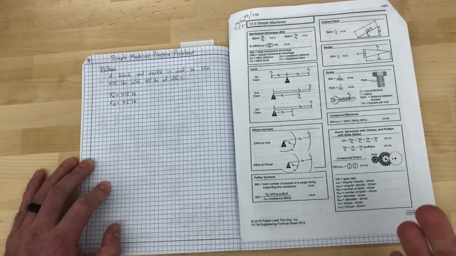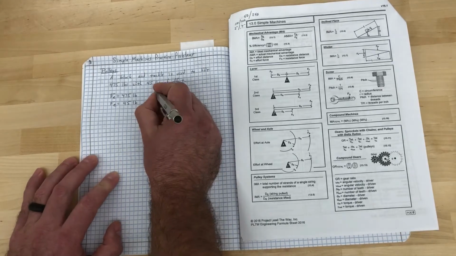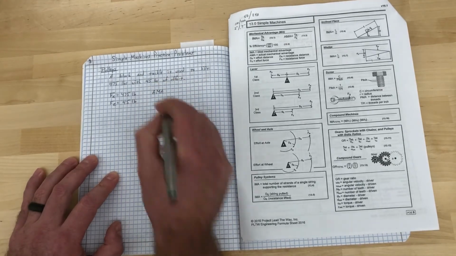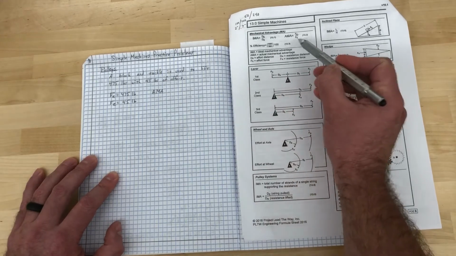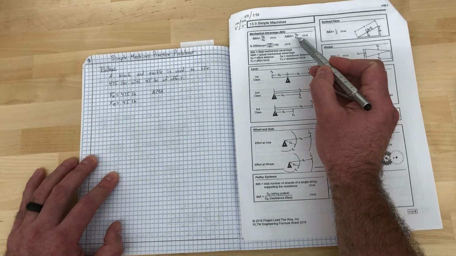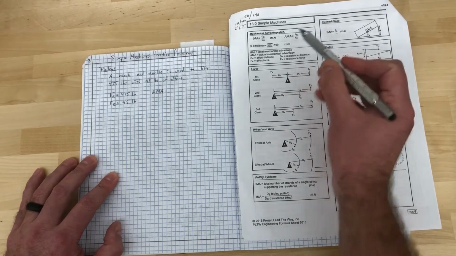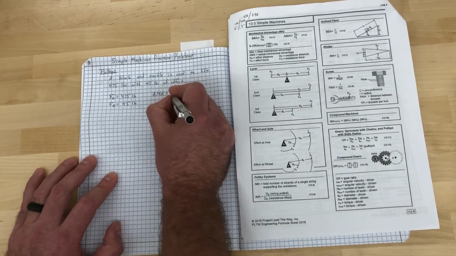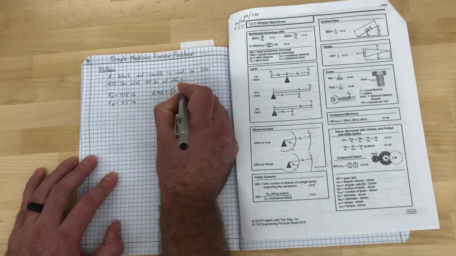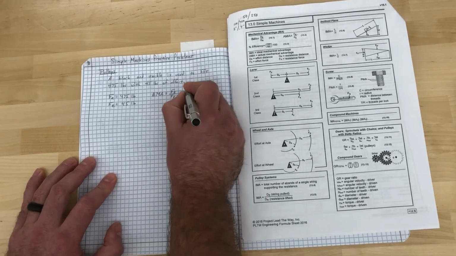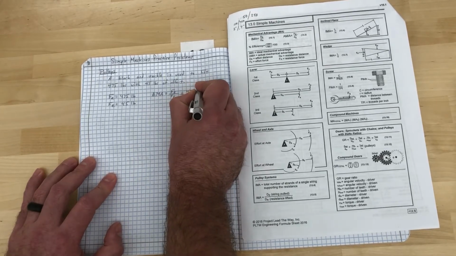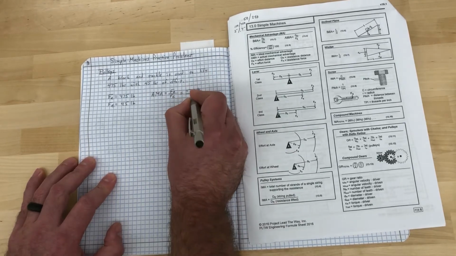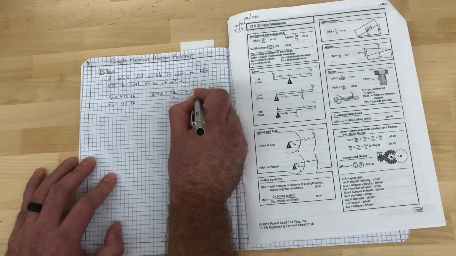So we have the numbers here. The first thing that we're going to do is calculate the actual mechanical advantage, or AMA. So AMA, and it doesn't matter what simple machine we're talking about, AMA is always FR over FE. And we'll substitute those values in. So 475 pounds divided by 45 pounds.